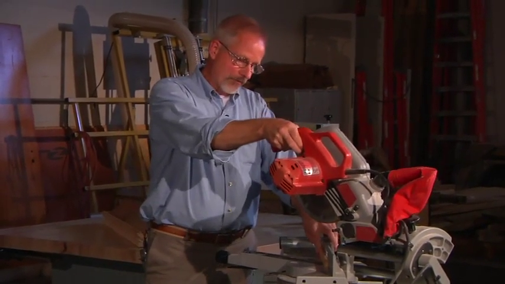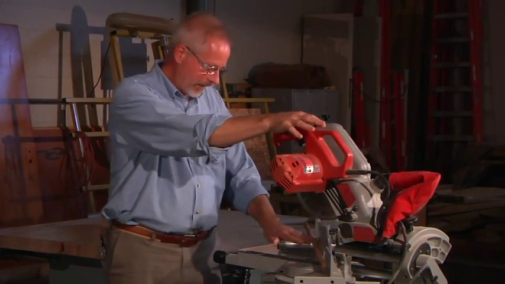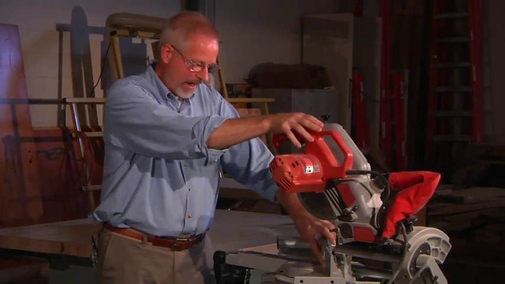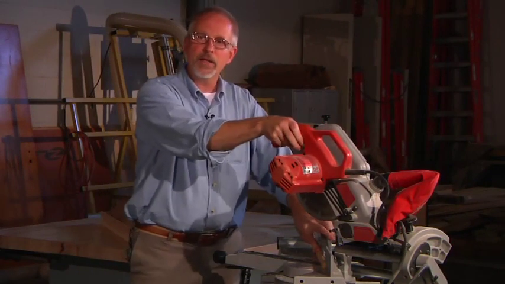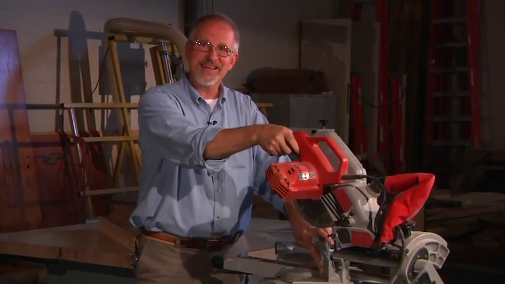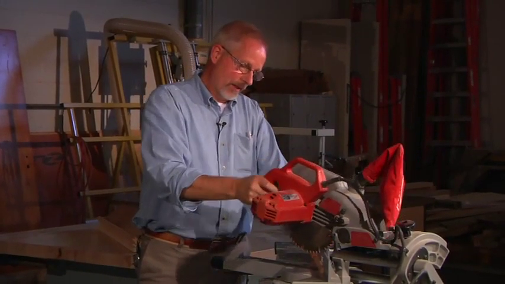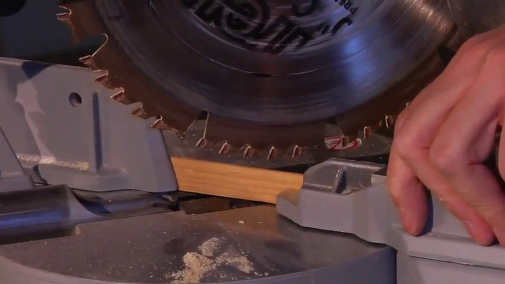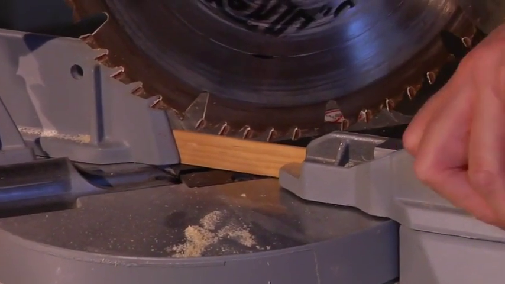This power miter saw, as long as we keep our stock tightly and firmly to the base and to the back fence here, is really a pretty safe tool to use. Of course, you want to keep your fingers away from the business end of the saw blade, but it's going to be a process of lining your saw up to your mark.